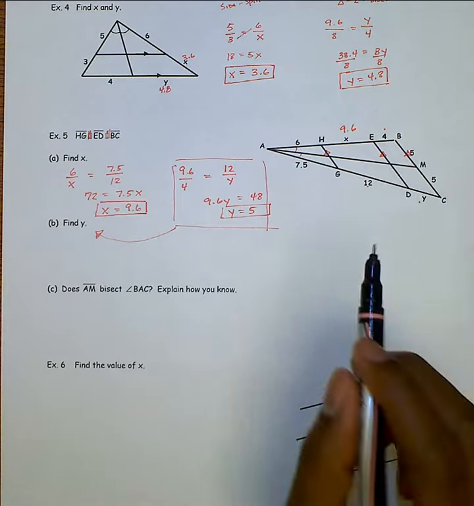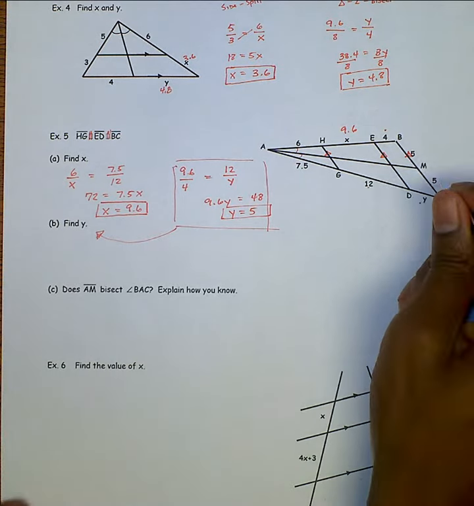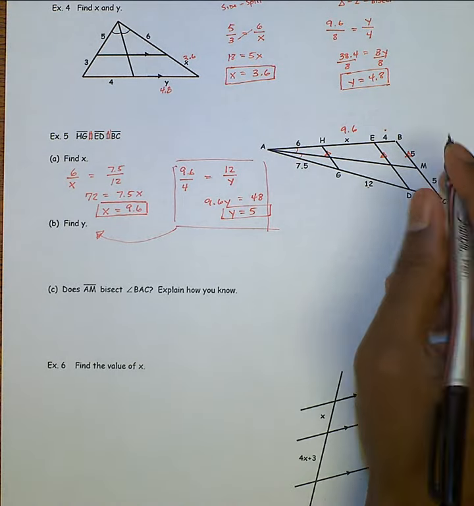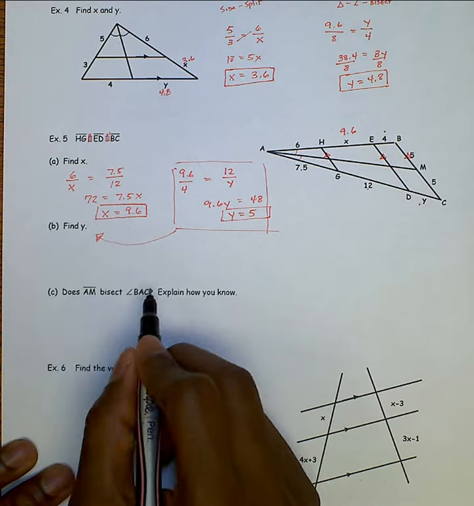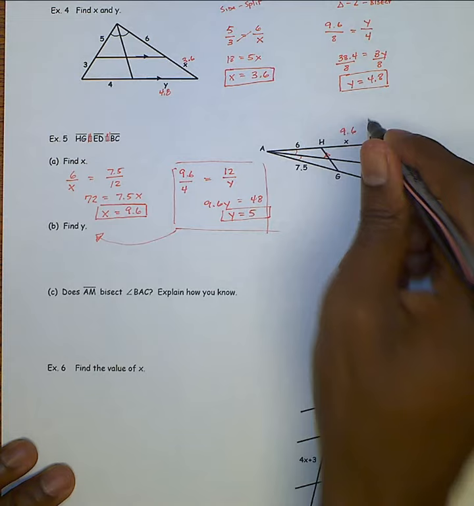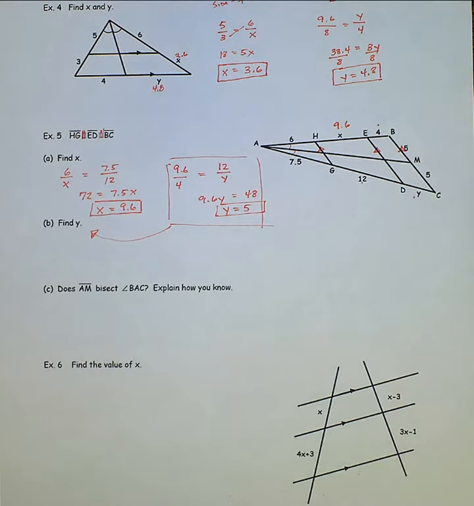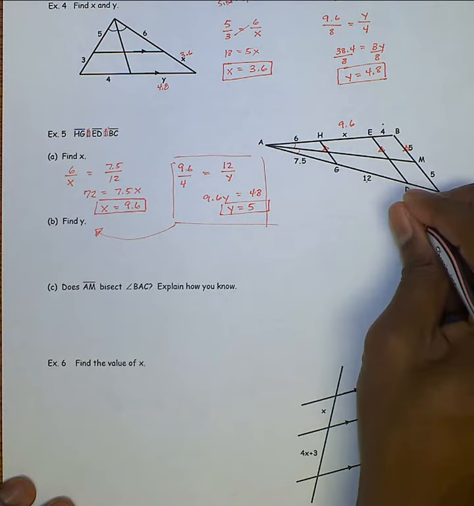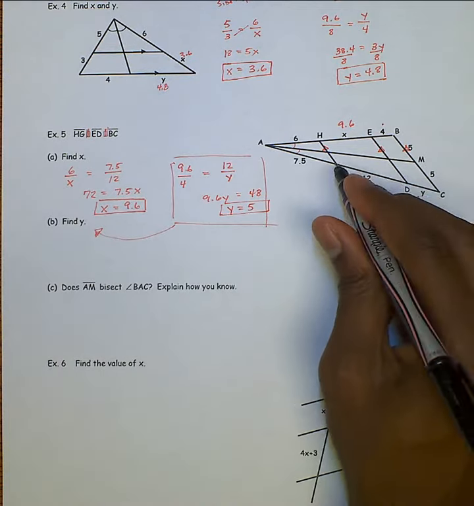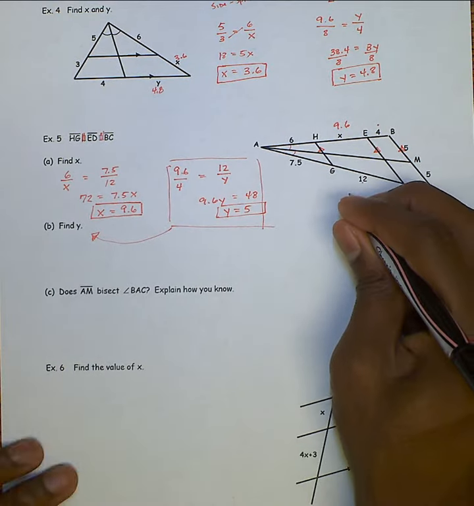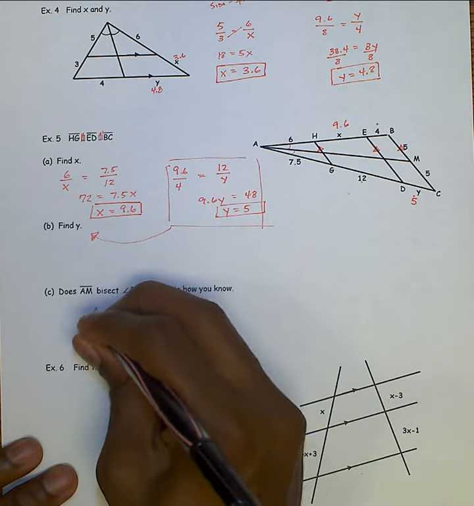If we look at BM and MC, they are the same. So AM does bisect it if AB and AC are the same. Let's see what they are. That's 17 plus 7.5, which is 22.5, so AC equals 22.5.